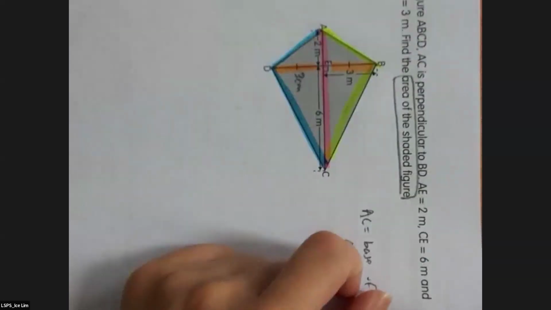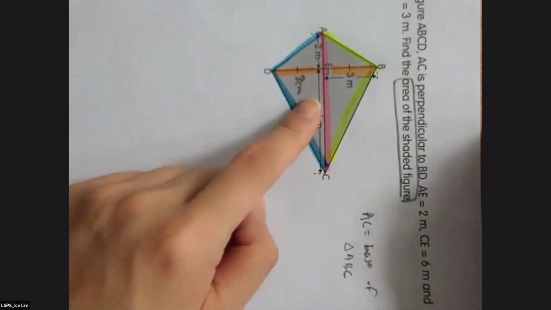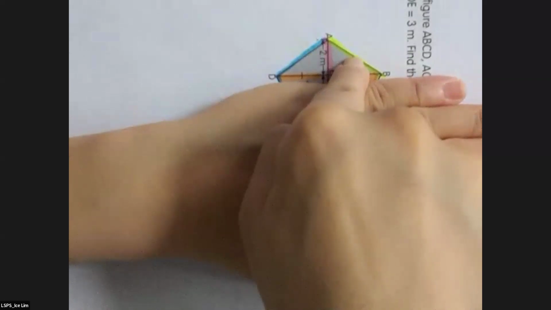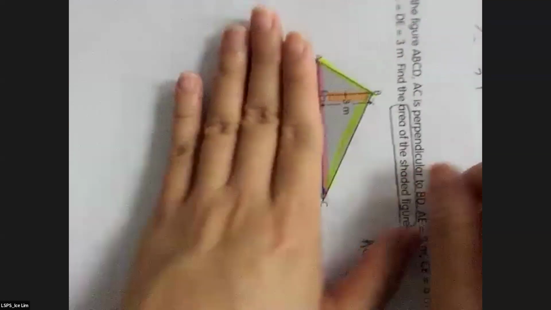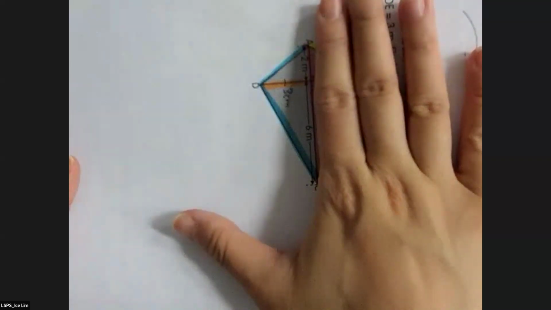But some of you are maybe thinking I cut it into 4 right angle triangles. Can you see 4 right angle triangles? Like 1 and 2, and then 3 and 4. That's also possible. But that's a lot of steps. So I'll just go with this one and this one. That will be my choice of steps.